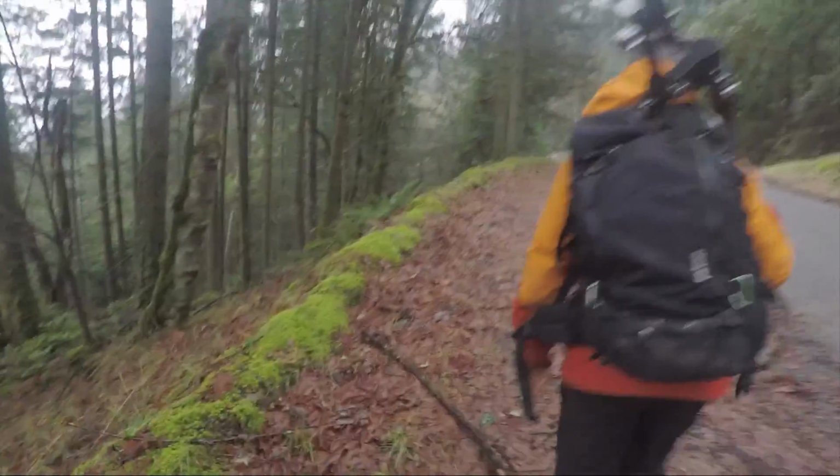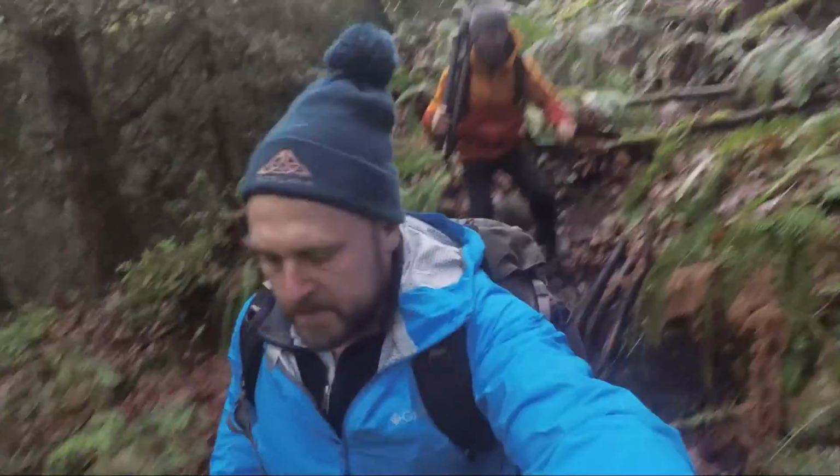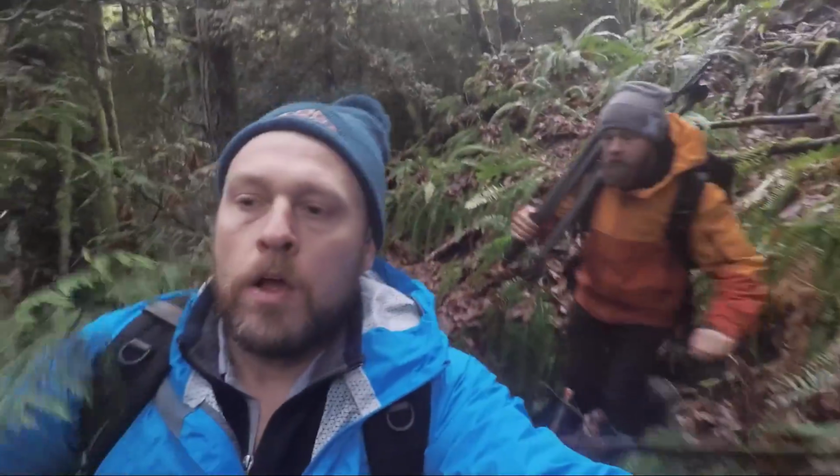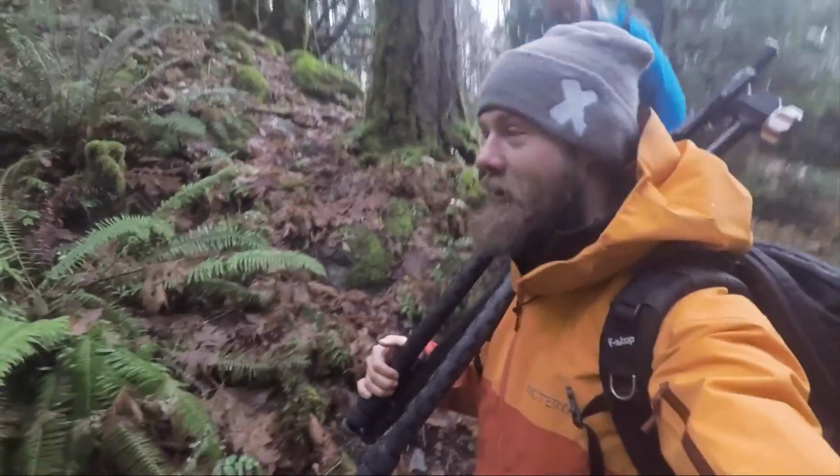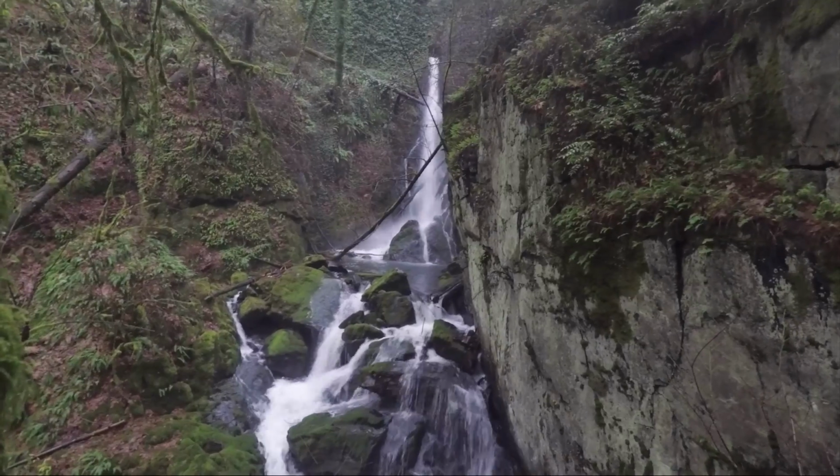I always enjoy showing somebody a new place for the very first time. Look at Brent's face when he lays eyes on this waterfall. Full photogasm. And you can't blame him. Look at that business.